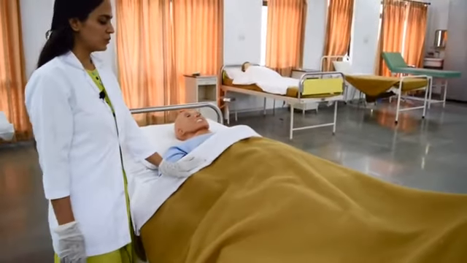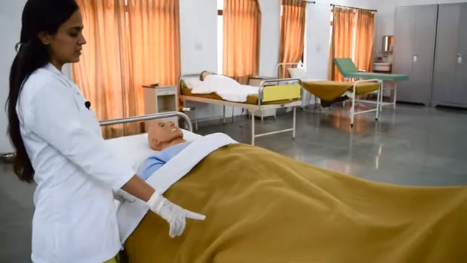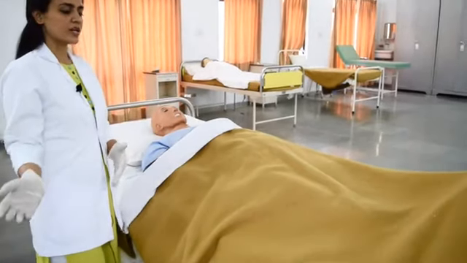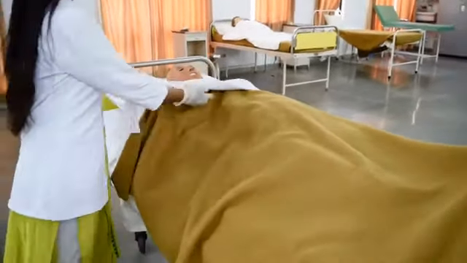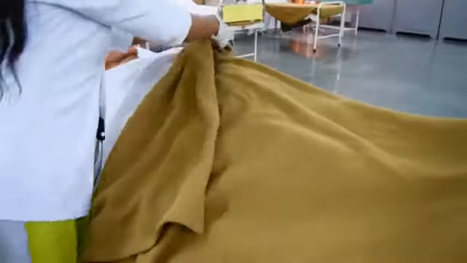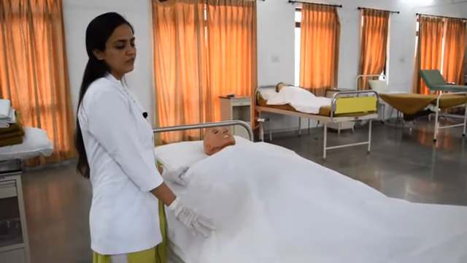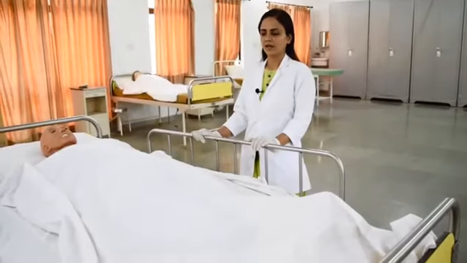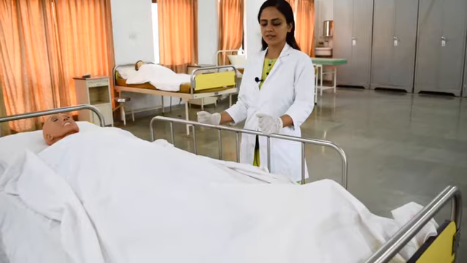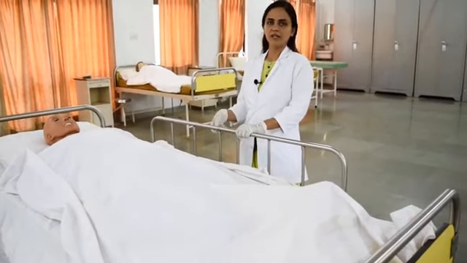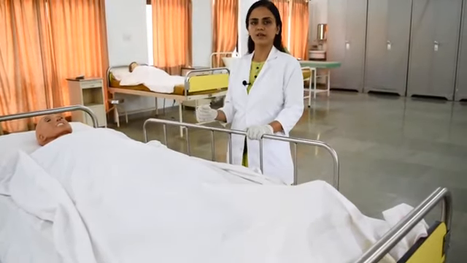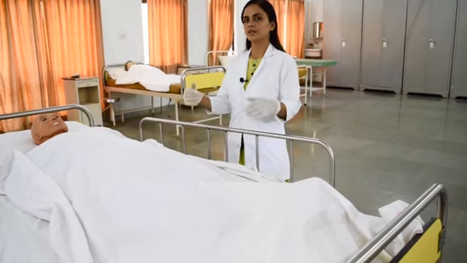Now we have to take off this blanket, separate it, fold it nicely and keep it aside on the chair of the patient. The top linen we will keep like this only, to maintain the privacy of the patient. Now we will come to the other side. On this side we will keep the railings up, then place a pillow in between the patient and the railings, right? And then we will turn the patient.